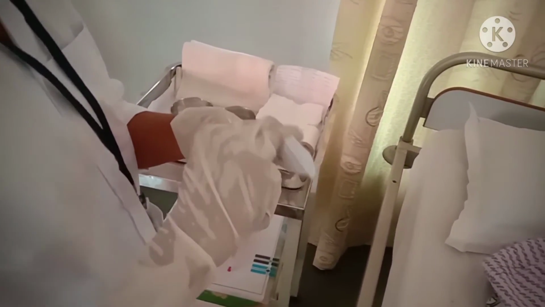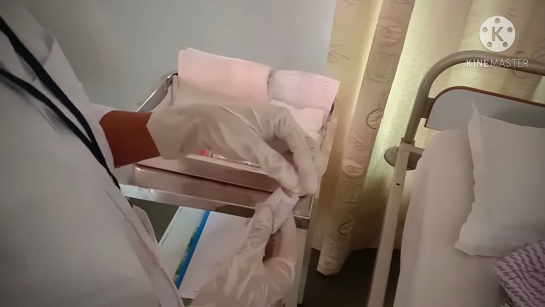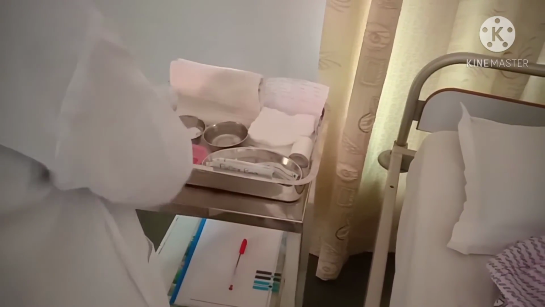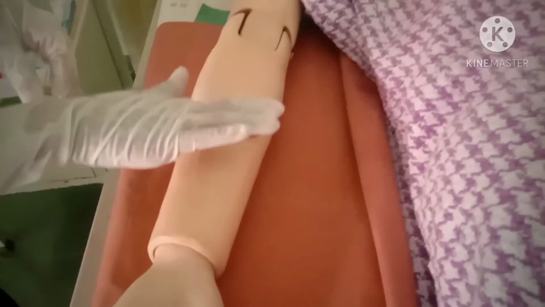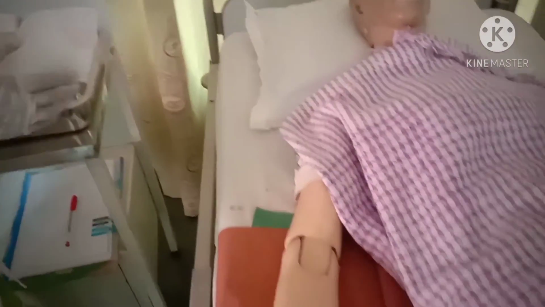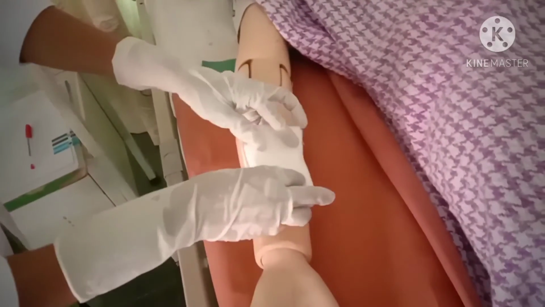Now take the prescribed medicine on the non-dominant hand and apply it on the affected area. Let the patient know that the initial application may feel cold, and apply the medication using long even strokes that follow the direction of the hair. Now take the pad and cover the affected area.